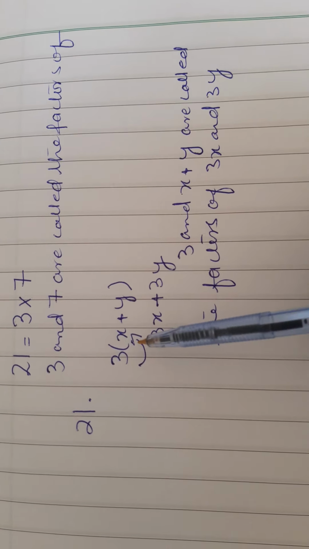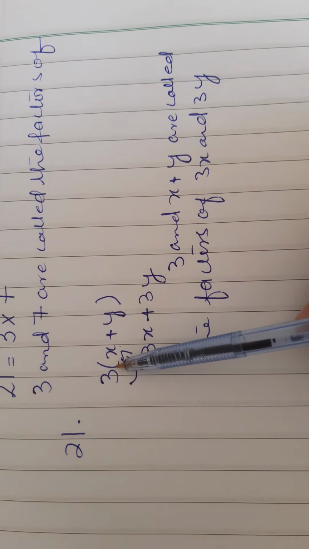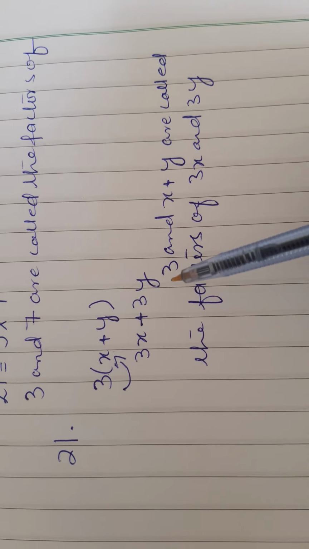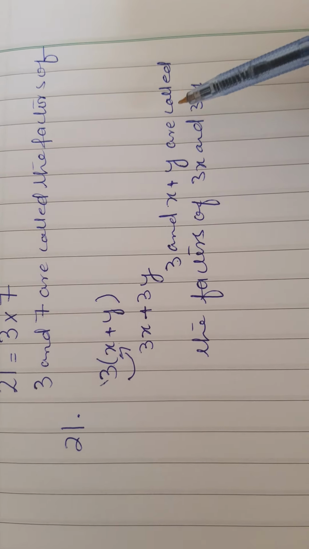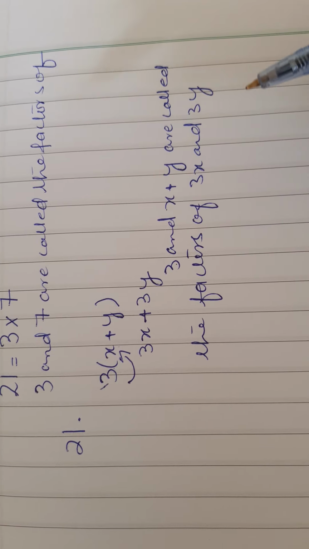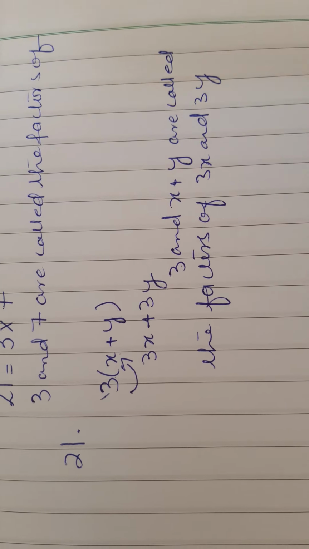Okay, 3 multiplied by x is 3x, 3 multiplied by y is 3y. So this 3 and this x plus y are called the factors of 3x plus 3y.